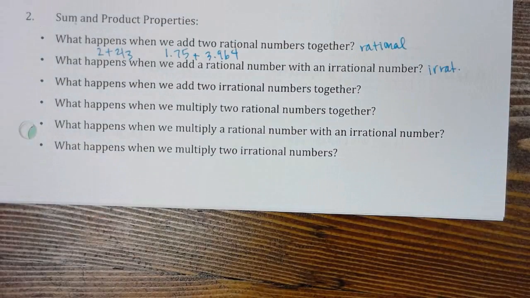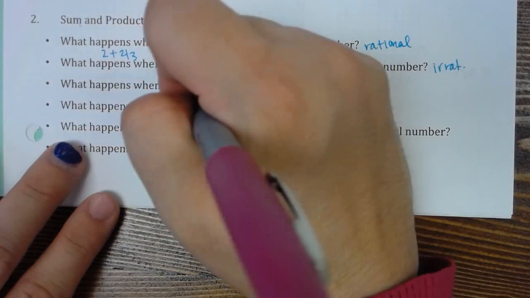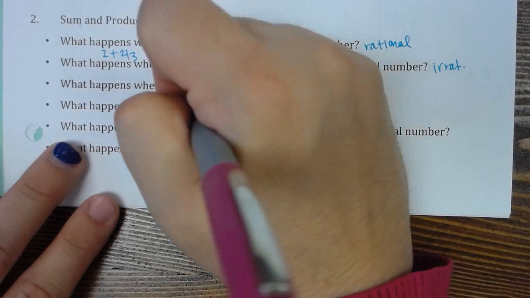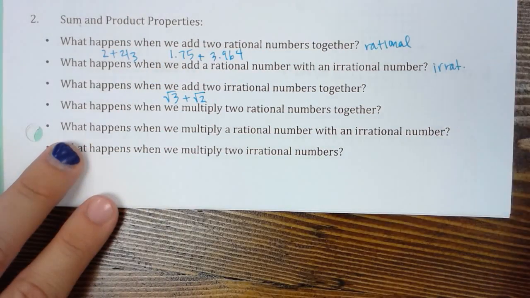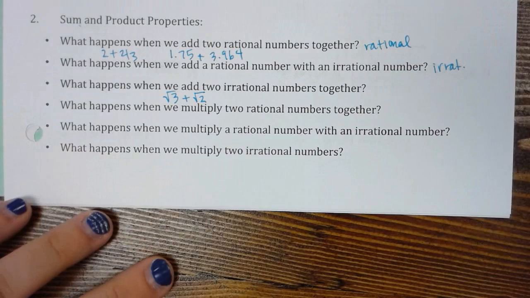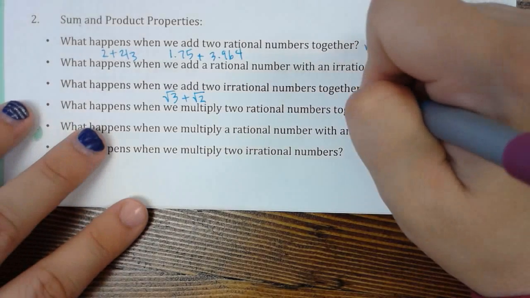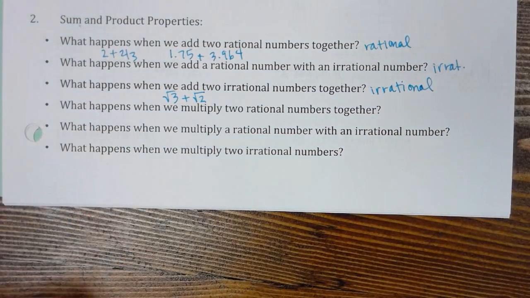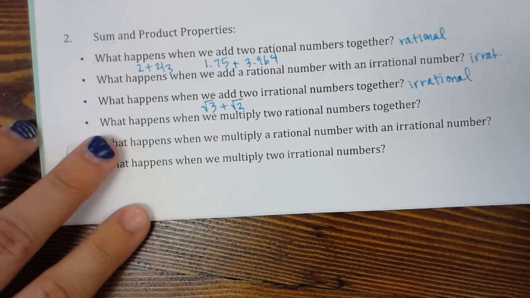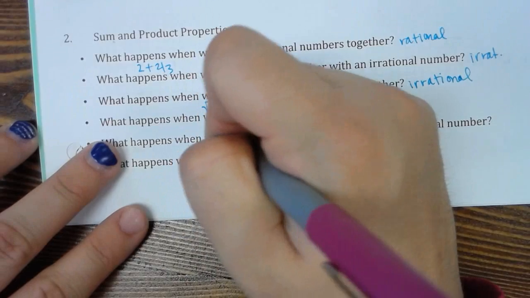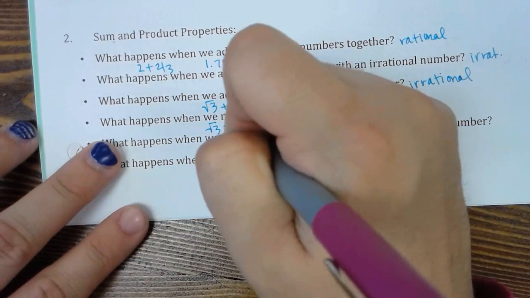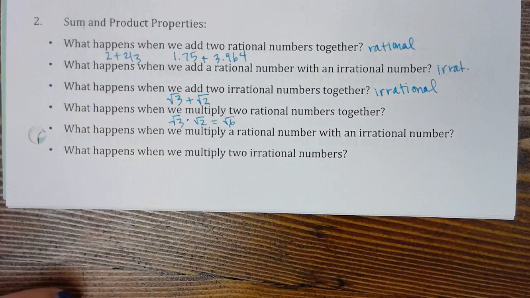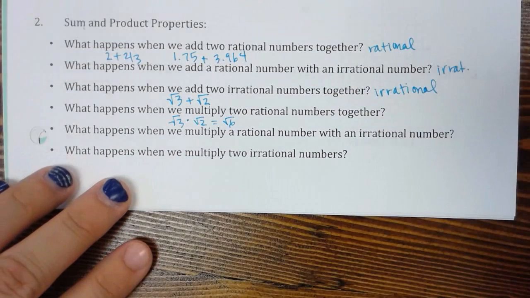What happens when we add two irrational numbers together? Well, if I wanted to do the square root of 3 plus the square root of 2, both of those are irrational, so the sum will also be irrational. What happens when we multiply two irrational numbers together? So say the square root of 3 times the square root of 2. Well, that's the square root of 6.